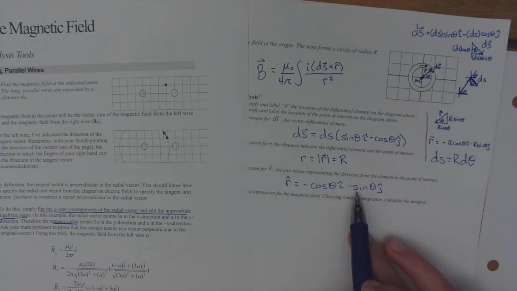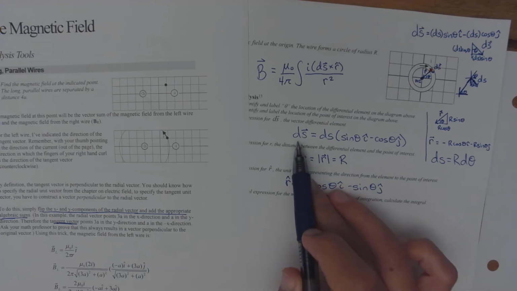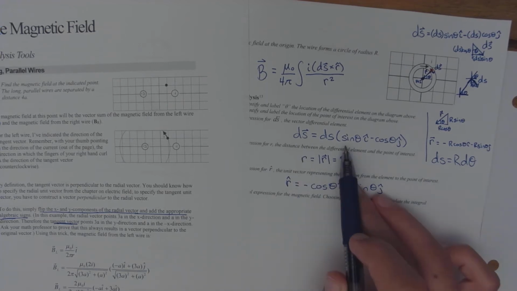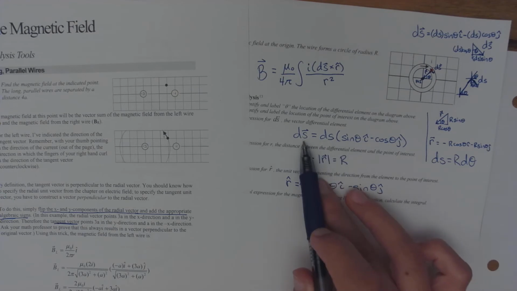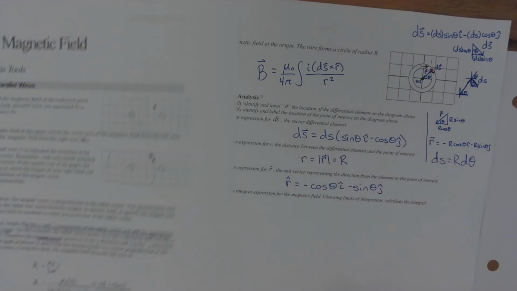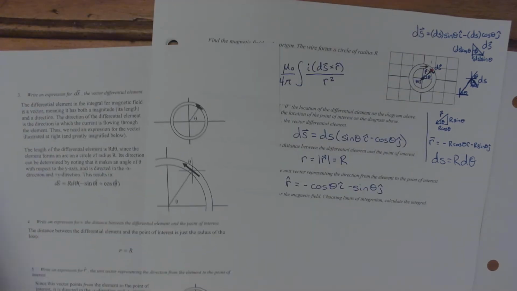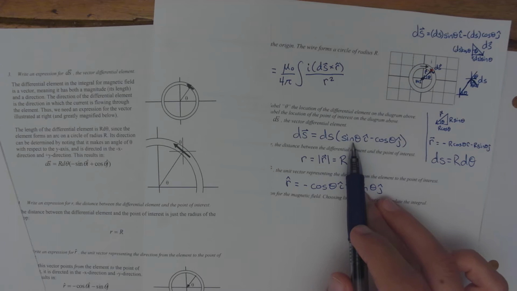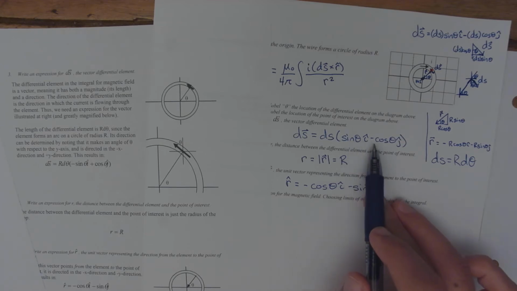So if you have r hat, then you could also say, if I'm looking for ds, I know to find the unit vector for ds, I just flip the components, but you still have to figure out the signs. Okay, so that's on page 5. Or you can just remember it's going to be plus or minus sine theta i hat plus or minus cosine theta j hat.